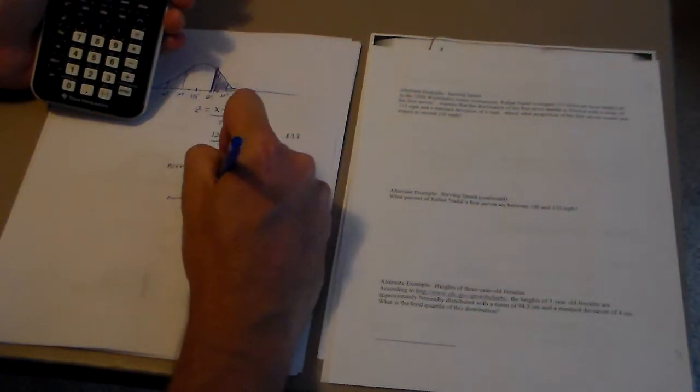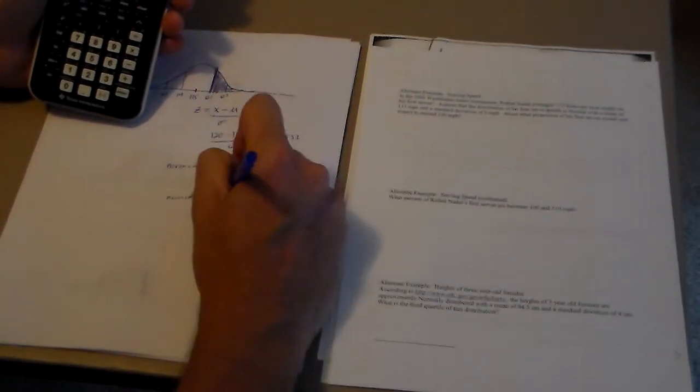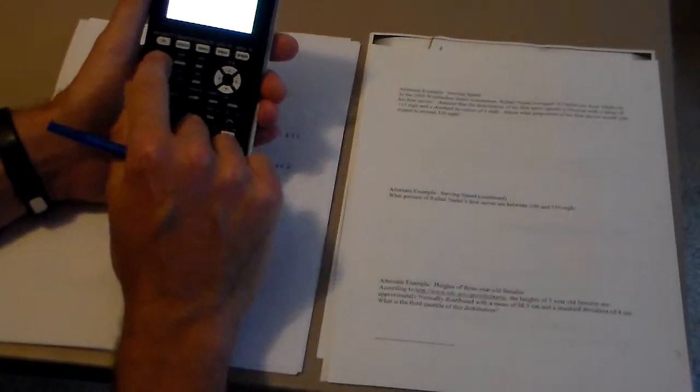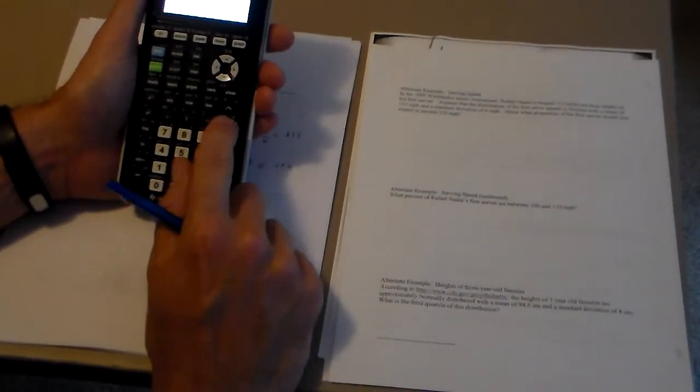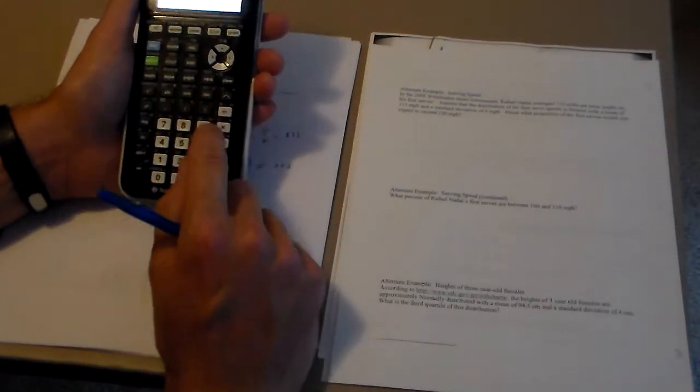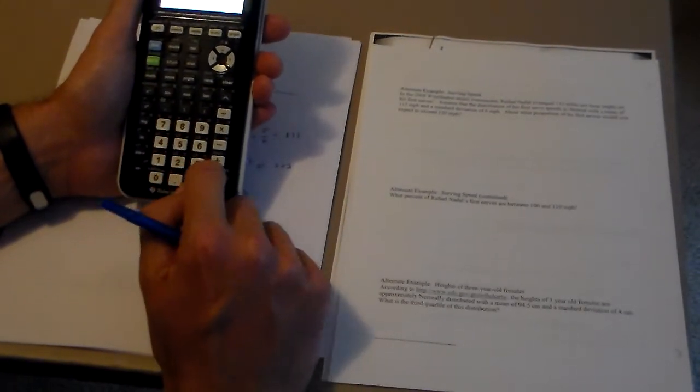And done negative 999 to 0.833. So I could have done this, which I showed you how to do earlier, second distr. And some of you guys, when I was doing this earlier, probably said, hey, can't we just do it this way? Yes, you can. But I want you to get an understanding of what this means.